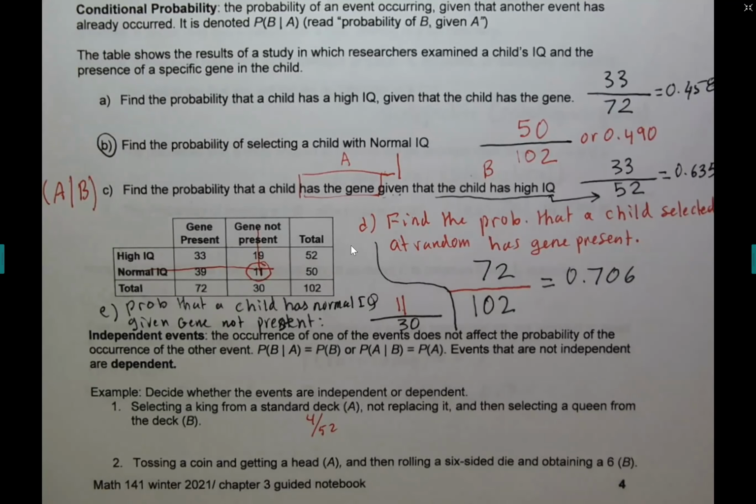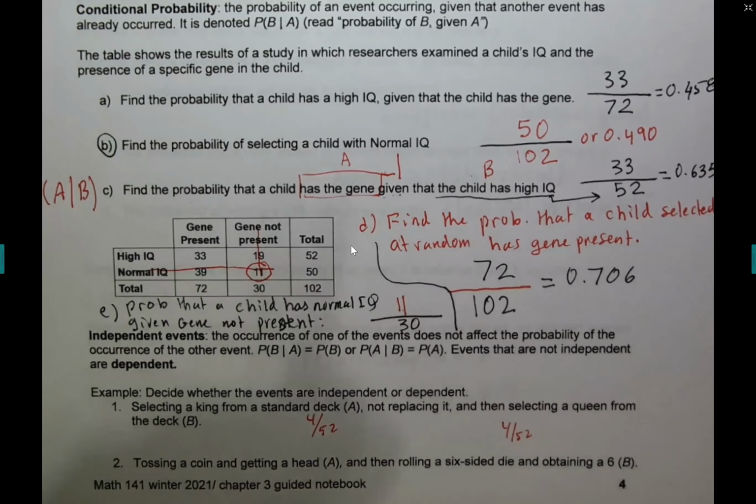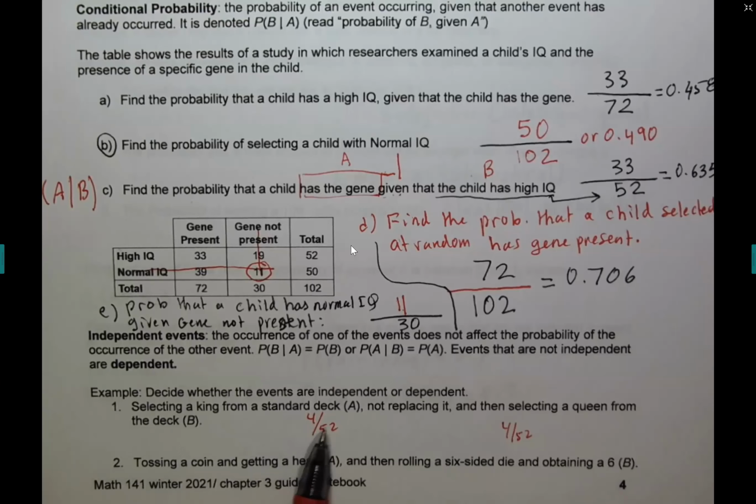What is the probability of selecting a queen? There are 4 queens in the standard deck of cards, guys. So your chance of selecting a queen is the same, which is what? 4 out of 52. Now look what he says here. You have a standard deck of cards, 52 cards. You select one card, and you want to check if it is a king. Your chance of getting a king is 4 out of 52. You don't replace the card. You know what not replacing it means? You didn't put the card back. And now select a queen.